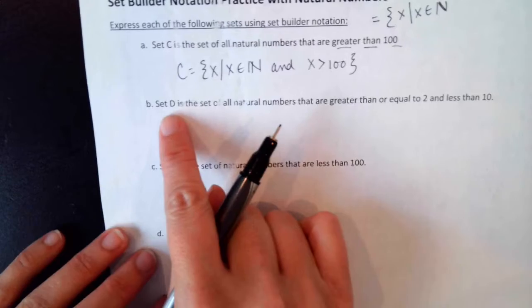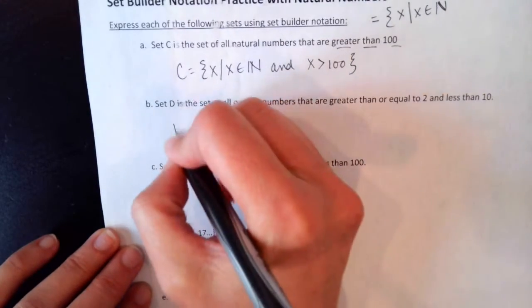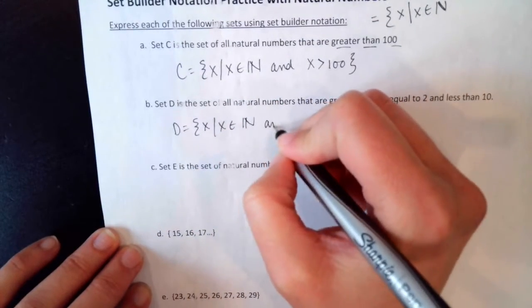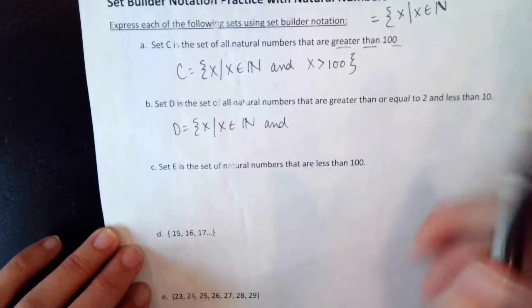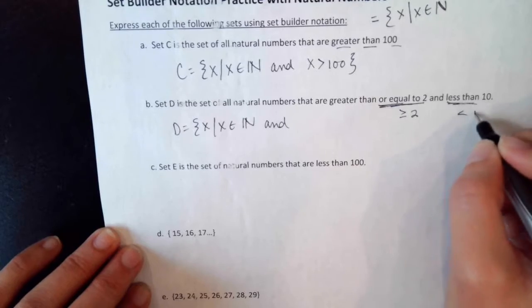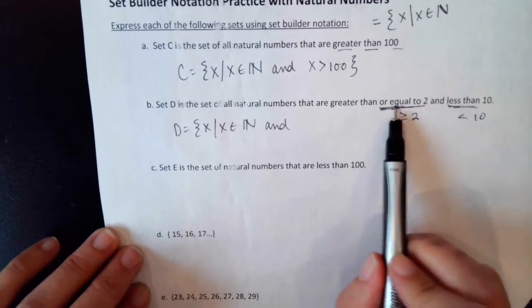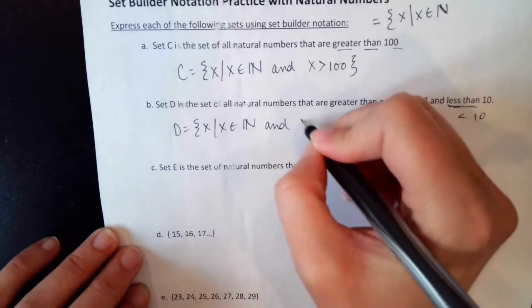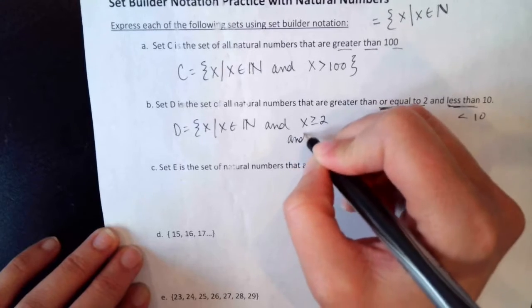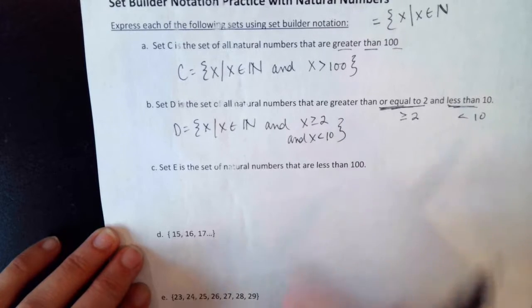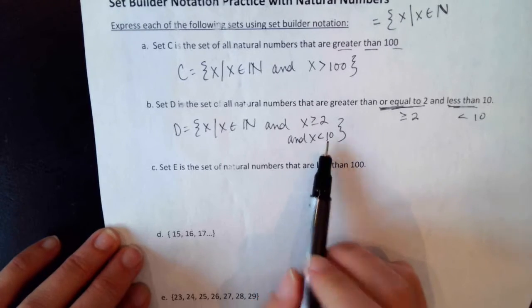Okay, let's try this one. Set D is a set of all natural numbers. So D equals the set of all natural numbers. And, okay, greater than or equal to 2 and less than 10. So you need to be careful. It says greater than or equal to 2, so like this, and less than 10. So there's two ways that you can write it. You can write X is greater than or equal to 2 and X is less than 10, and close your curly braces like this. But this is not how it's going to be written in your math book or in your homework assignment. They want you to combine this into one statement.